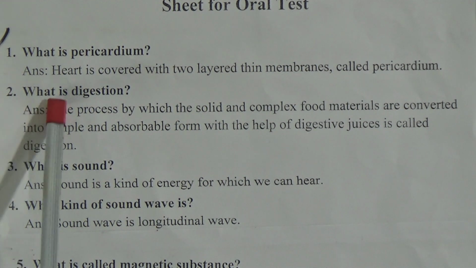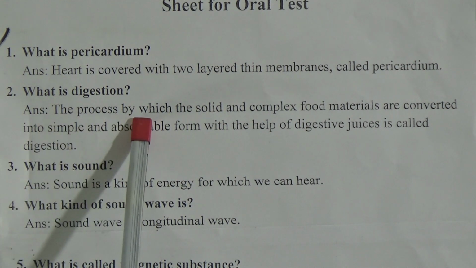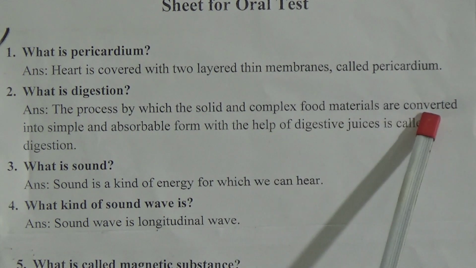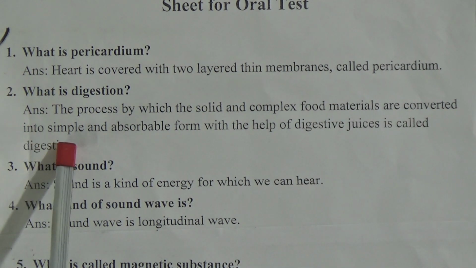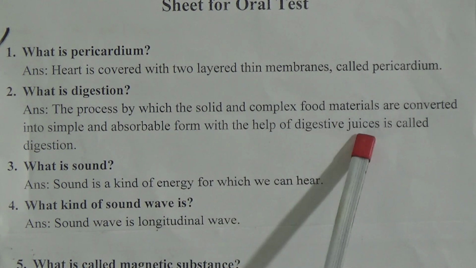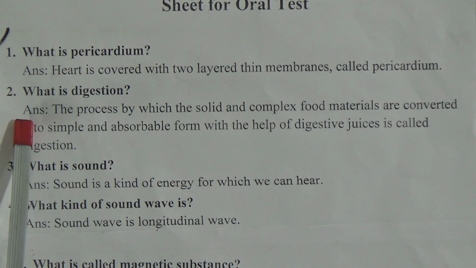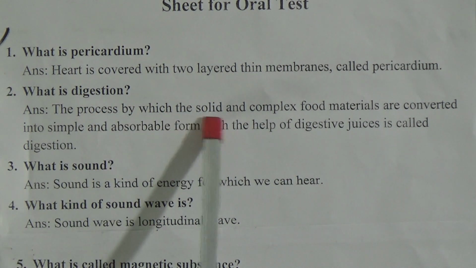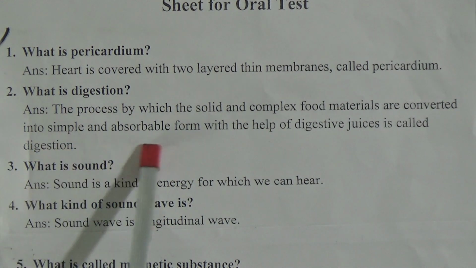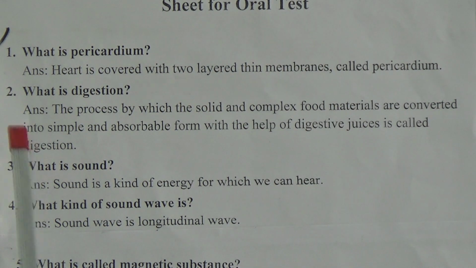Number 2 question is, what is digestion? The answer is, the process by which the solid and complex food materials are converted into simple and absorbable form with the help of digestive juices is called digestion. I am repeating this answer. The process by which the solid and complex food materials are converted into simple and absorbable form with the help of digestive juices is called digestion.